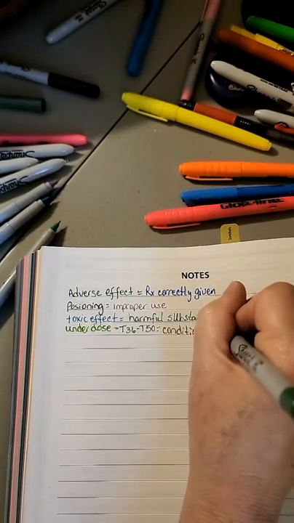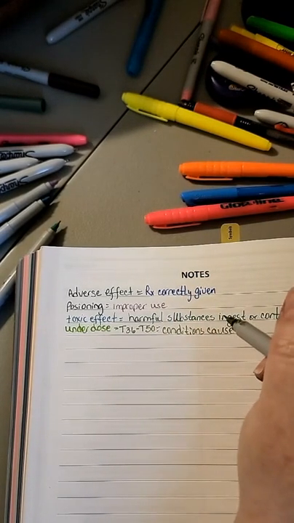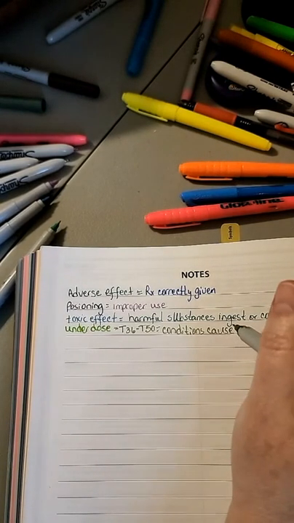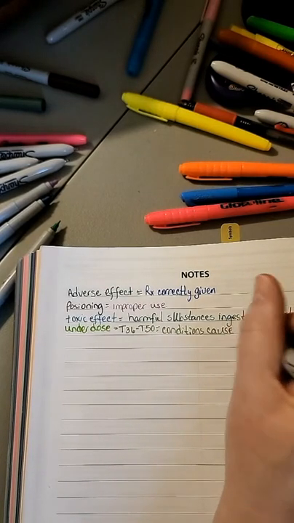Conditions caused, that means like you couldn't afford your medication, you couldn't get to the pharmacy, you didn't have the copay, whatever it is, or you just didn't feel like it.